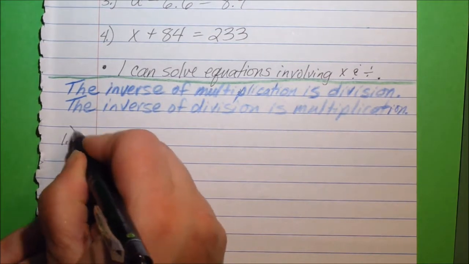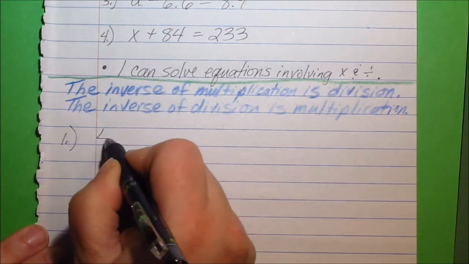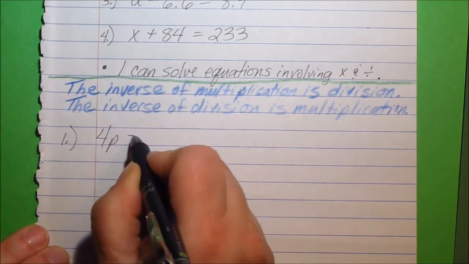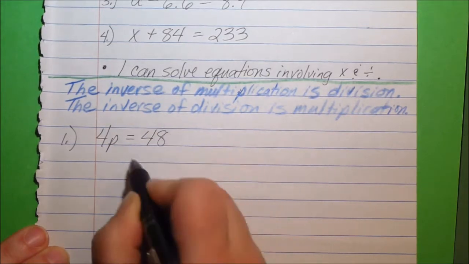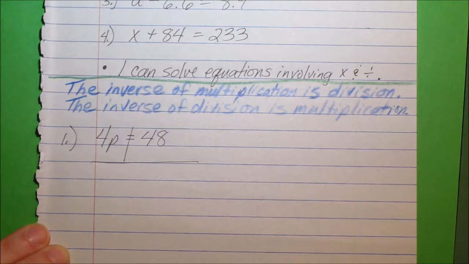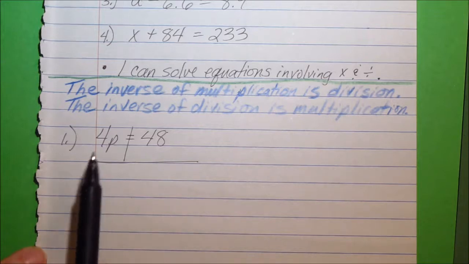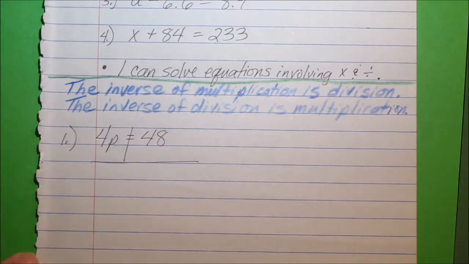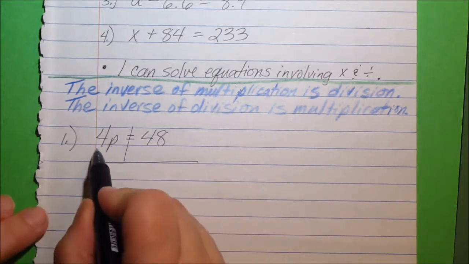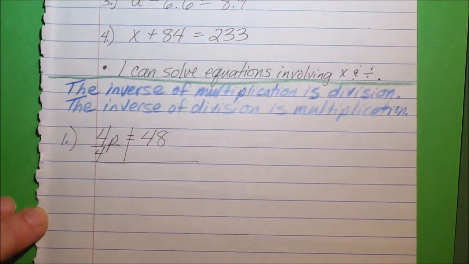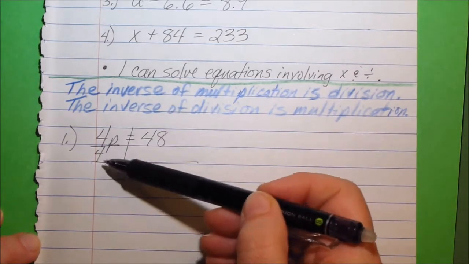Problem number 1, or example number 1. Okay, we have 4p equals 48. All right? Now, same as what we learned before, this variable p wants to be in its house all alone. And 4 is hanging out here, and we want 4 to be gone. And so what do we do? Well, 4p means 4 times p, 4 multiplied by p. So the inverse of multiplication is division. So to get rid of the 4, we divide it by 4. All right? Because 4 divided by 4 is 1.